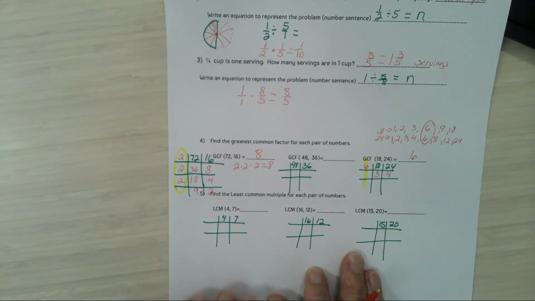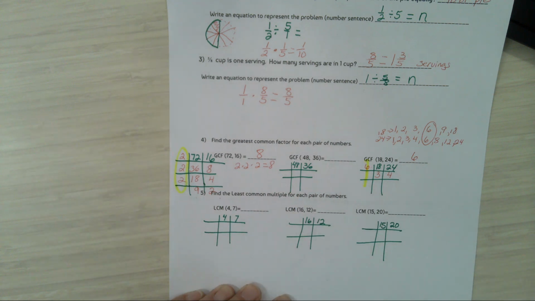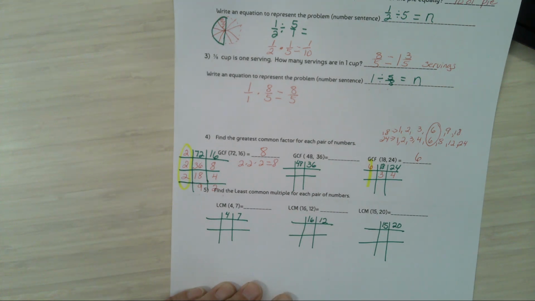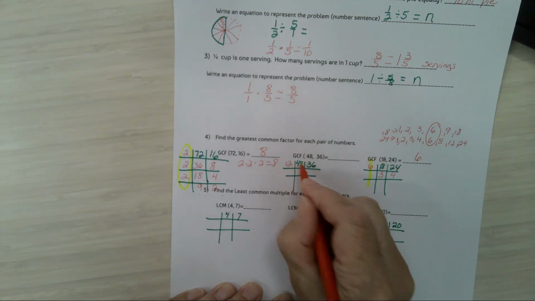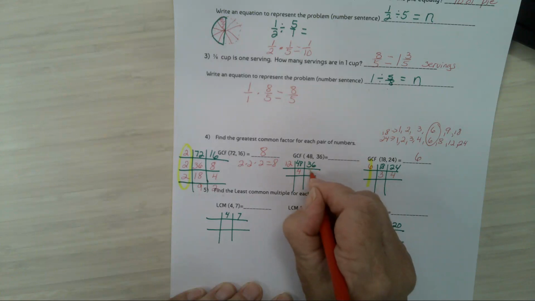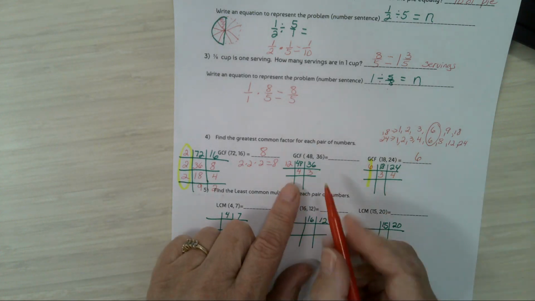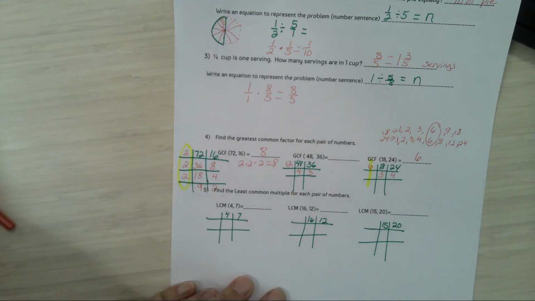All right, let's do the next one. What will divide a 48 and a 36? Yes, 12. Let's go to your numbers. 12 times 4 is 48. 12 times 3 is 36. Is there anything that will divide a 3 and a 4? No, so this one is 12.